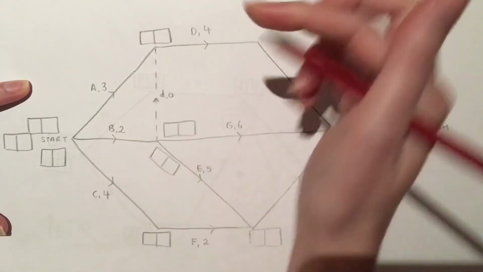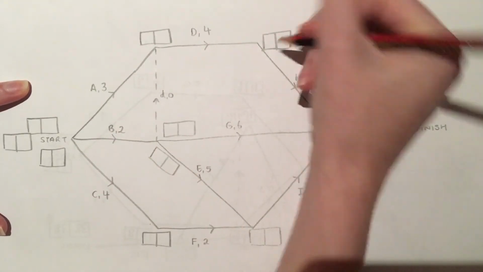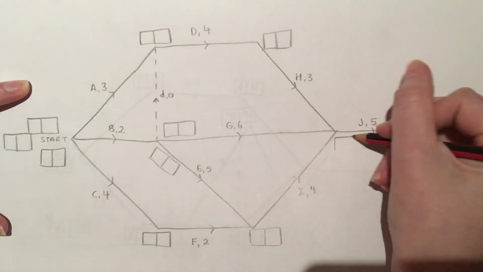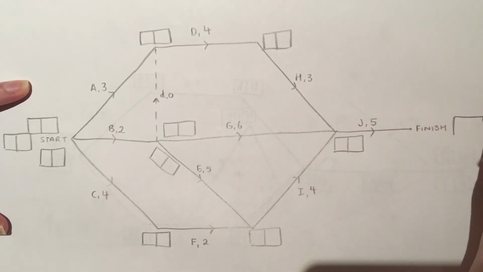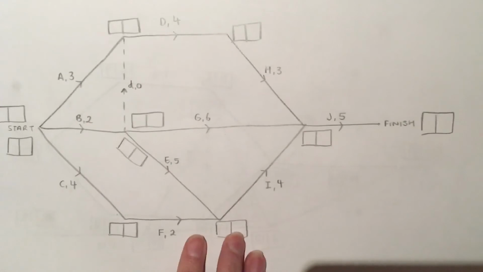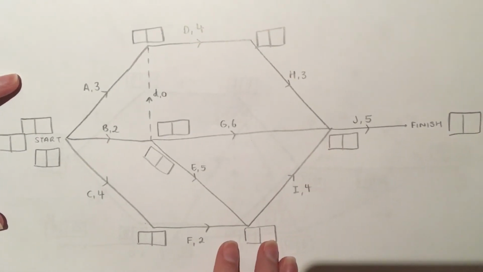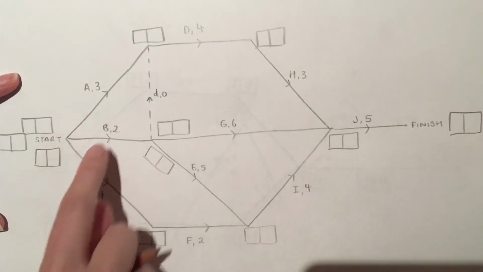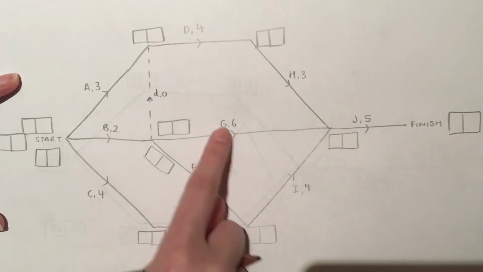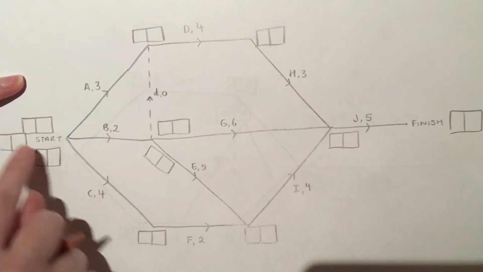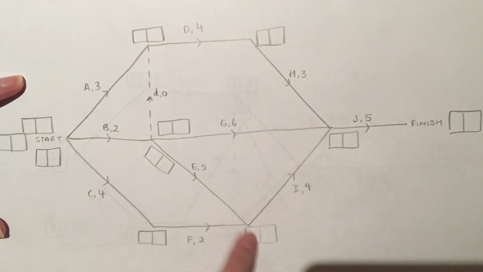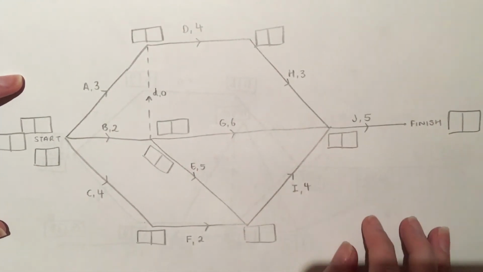That one's for D. This one is for H. And this one is for J. And one for my finishing box over there. So let's just make sure. So I've got 1, 2, 3, 4, 5, 6, 7, 8, 9, 10 edges. So I should have 11 boxes. 1, 2, 3, 4, 5, 6, 7, 8, 9, 10, 11. Okay, we're good to go.